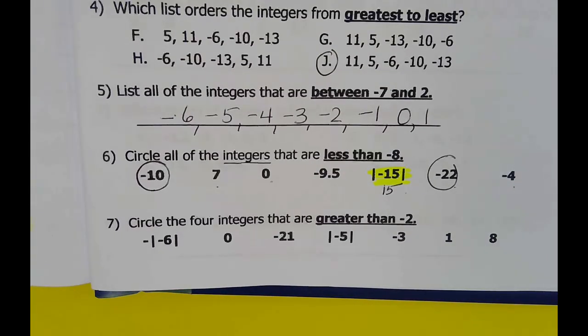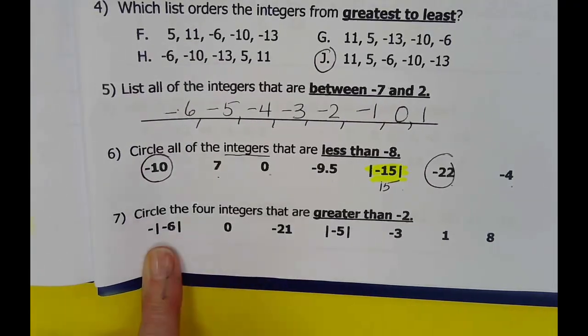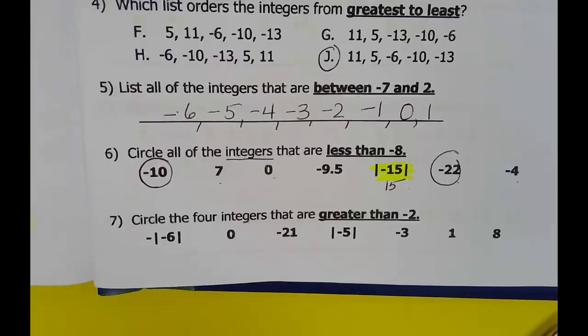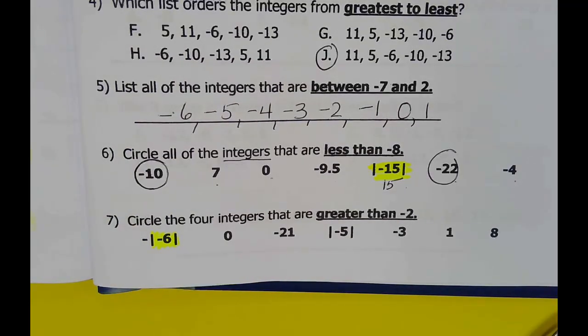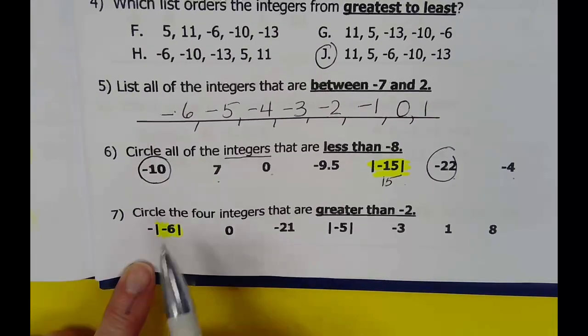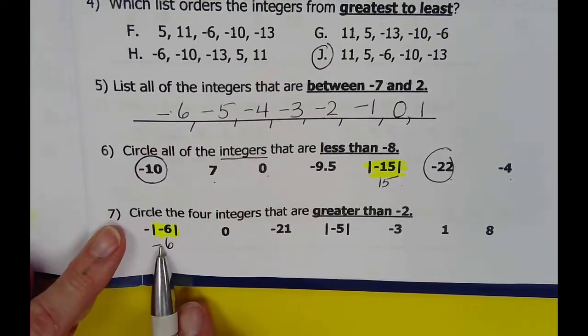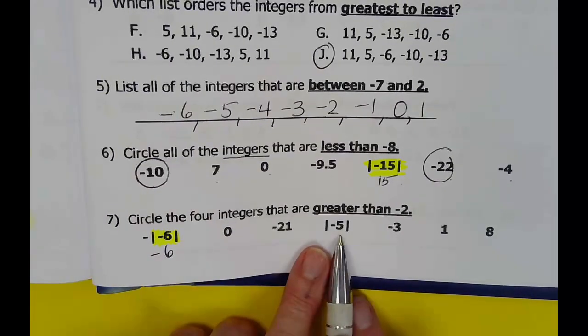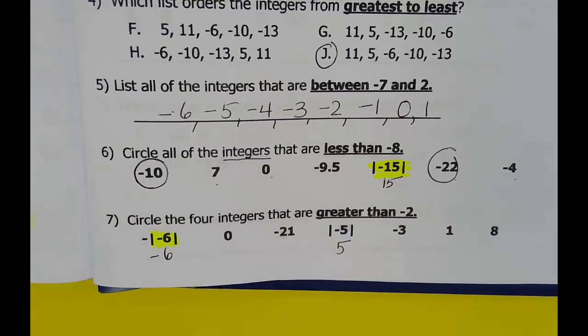For number 7, I have 2 of these. If I have this one, what does this equal? So what is the absolute value of -6? 6. What's the opposite of that? So this is a -6 because the negative is on the outside. For this one, absolute value of -5 is going to be what? 5. Now, we're going to circle all of them that are greater than -2.